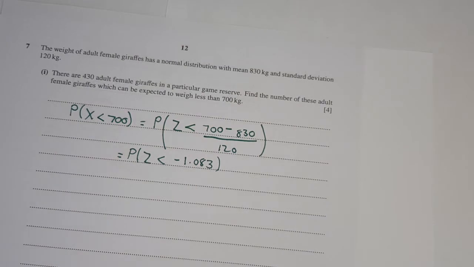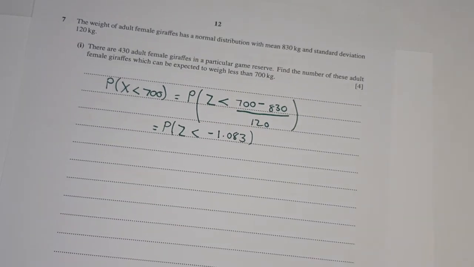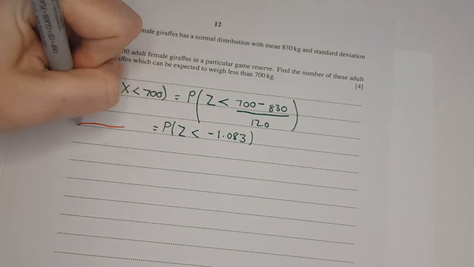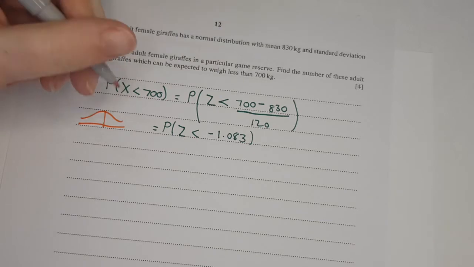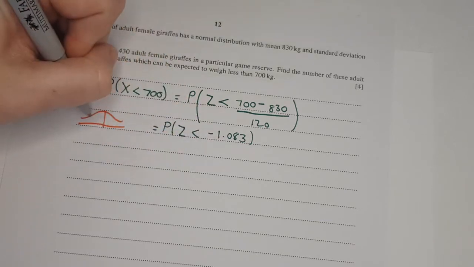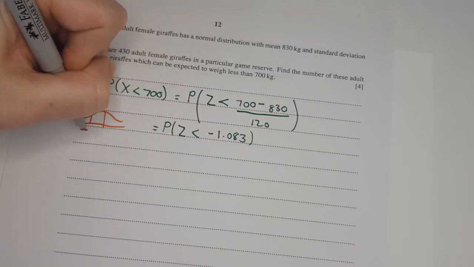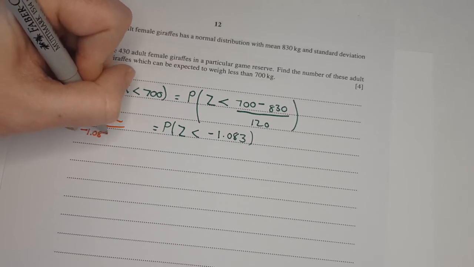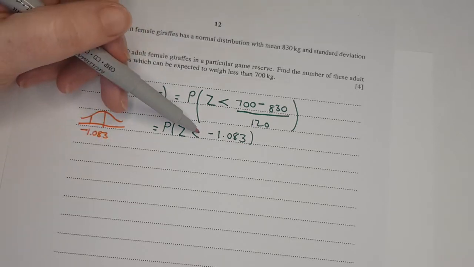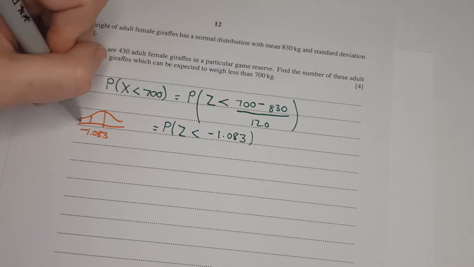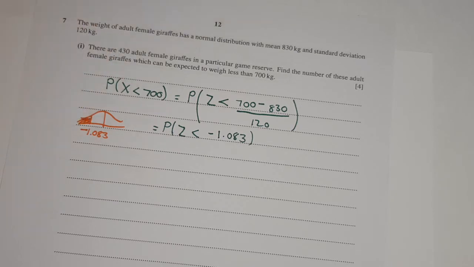So now I've got my z value, and I need to put that on my curve. To draw my curve, I've got a negative value, so it's going to be on this side. So I've got negative 1.083, and I want everything less than, which means it's going to be everything over here.